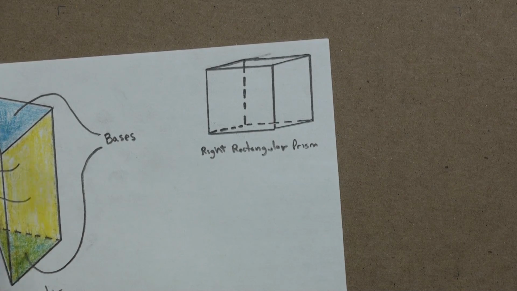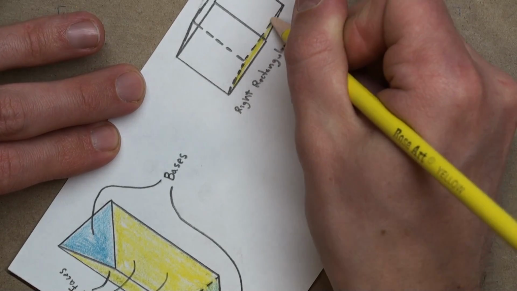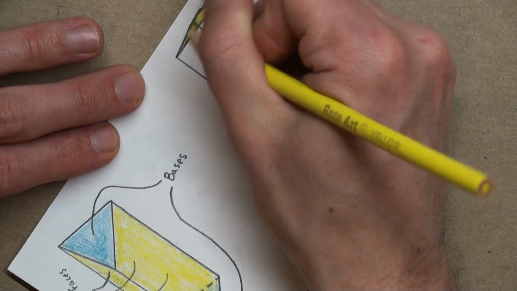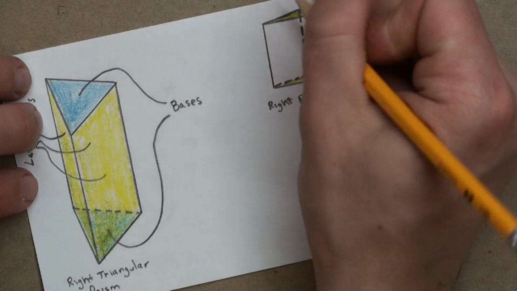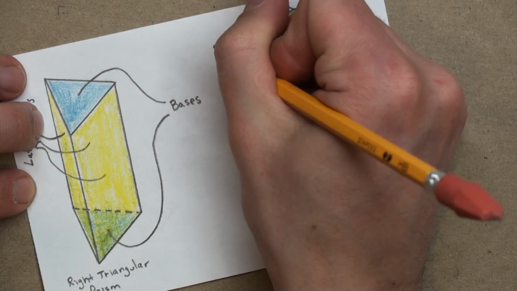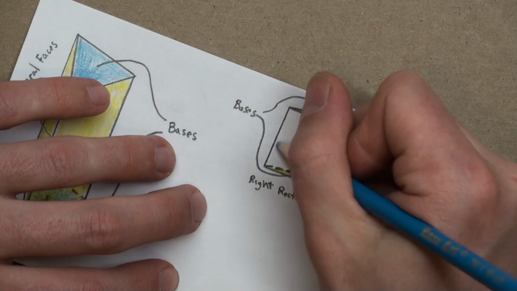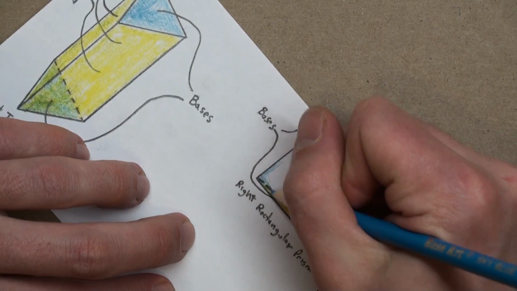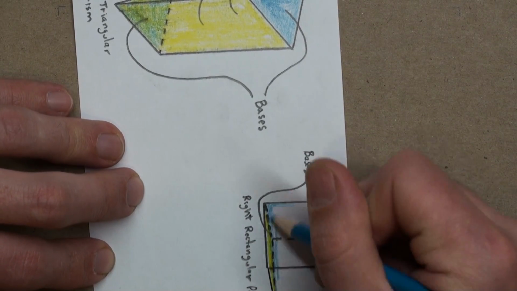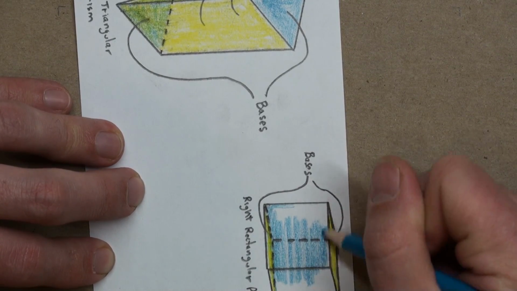And again, these top pieces, we can call those the bases, and everything else, which really is covering the whole entire thing, except for the top.